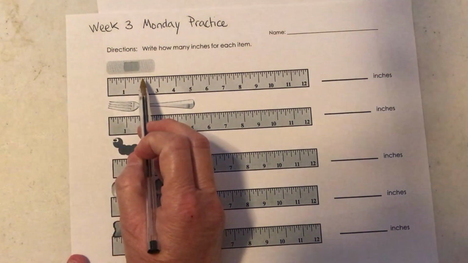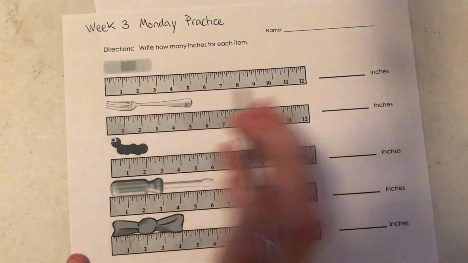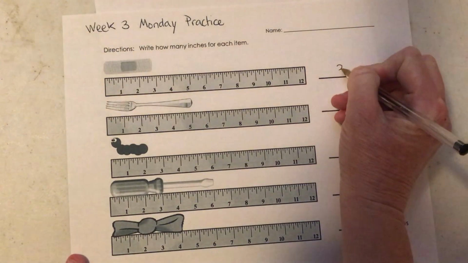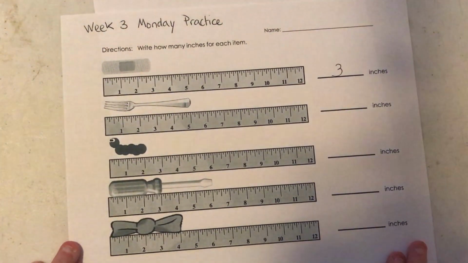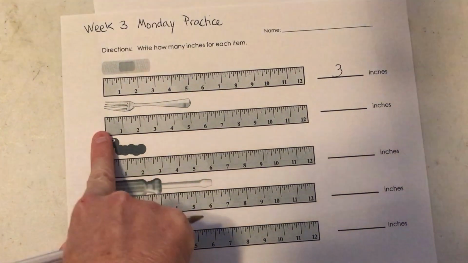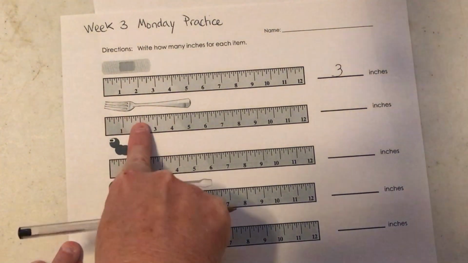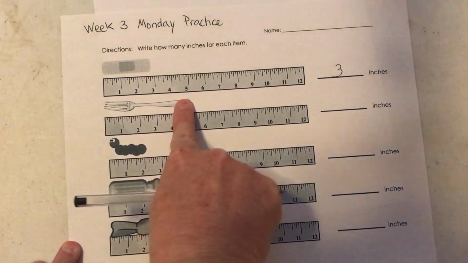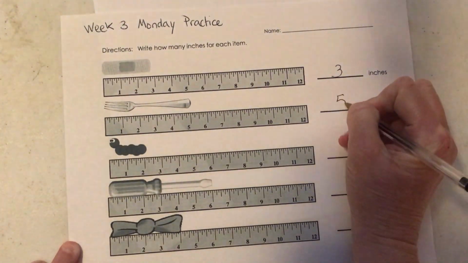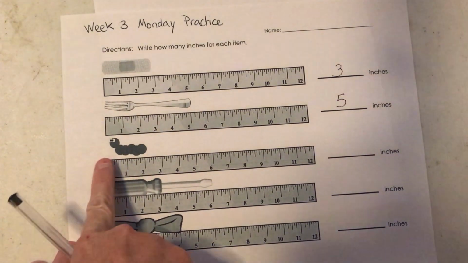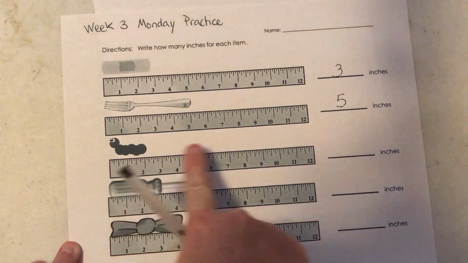So I know that's 1, 2, it's about 3. So I'm going to write 3 inches on the line. Now my fork, that's 0. So it would be 1, 2, 3, 4, 5 inches.